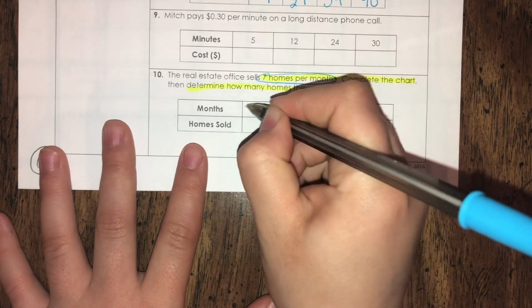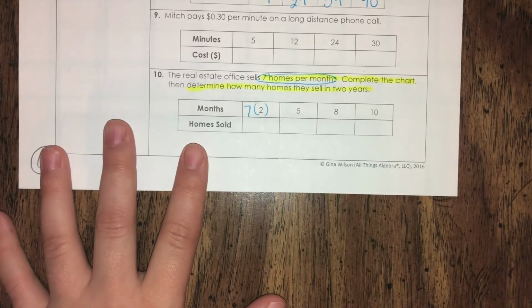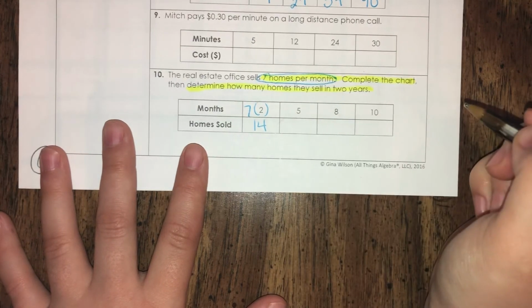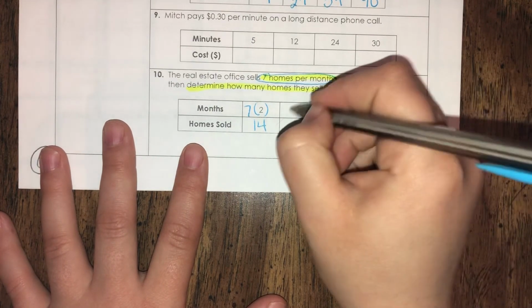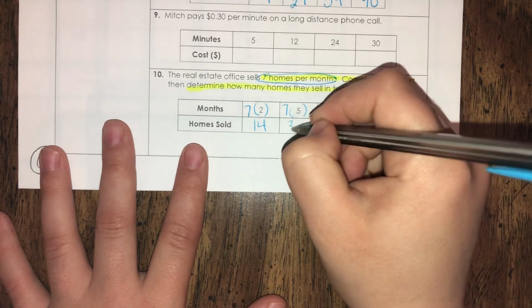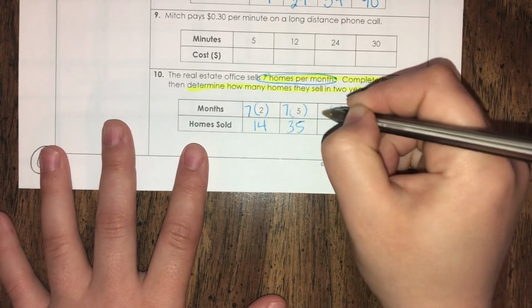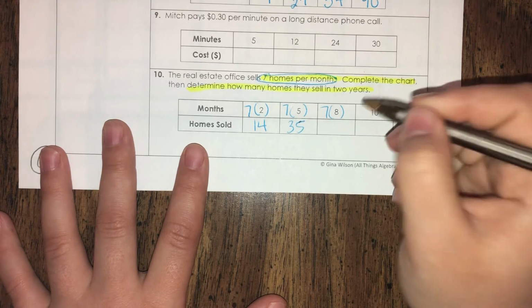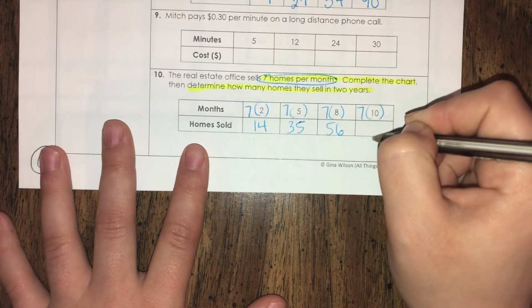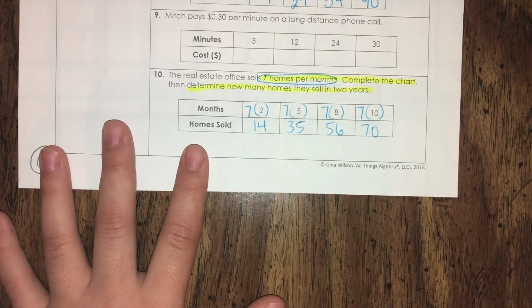Go ahead and multiply by the unit rate. We end up with 14. 7 times 5, 35. 7 times 8, 56. And 7 times 10 is 70.